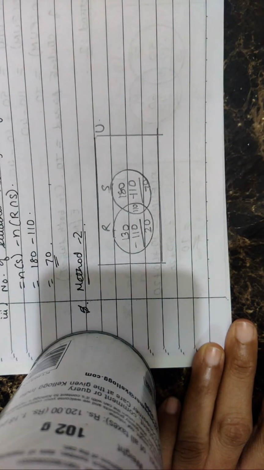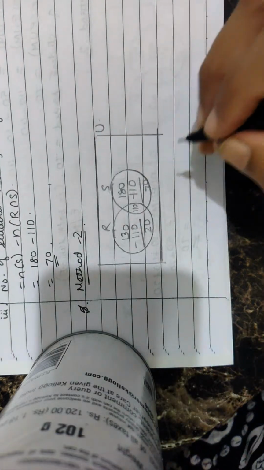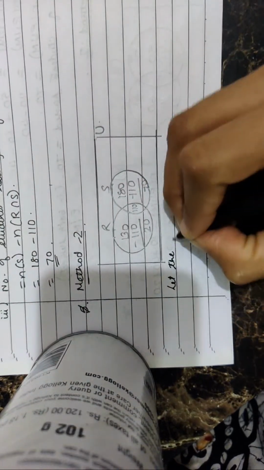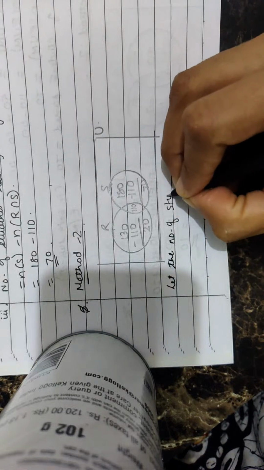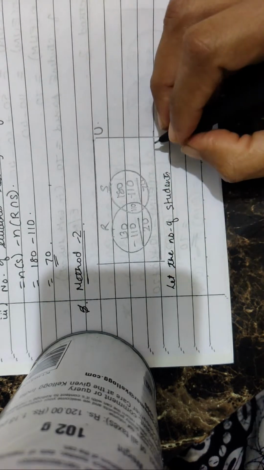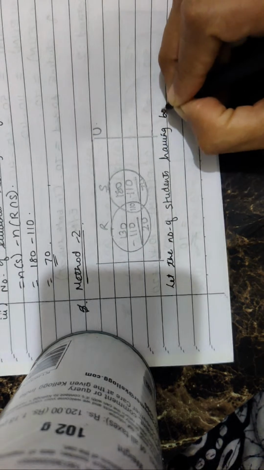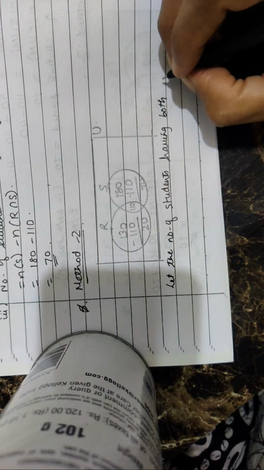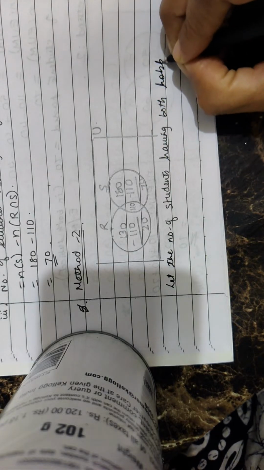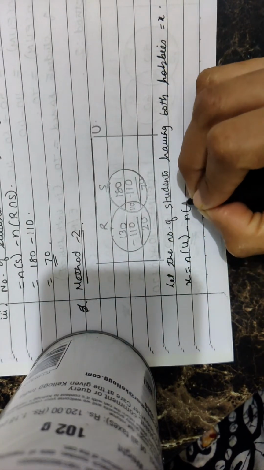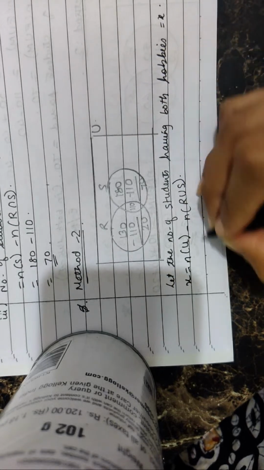Okay, so now let the number of students having both hobbies be X. So X will be universal minus R union S.